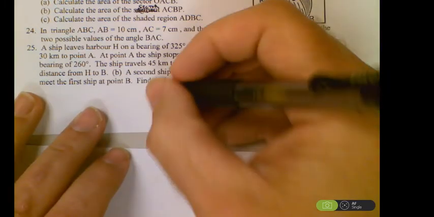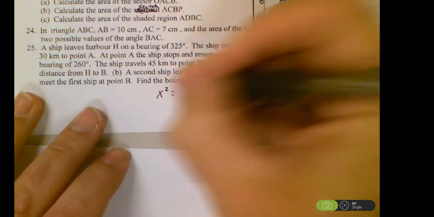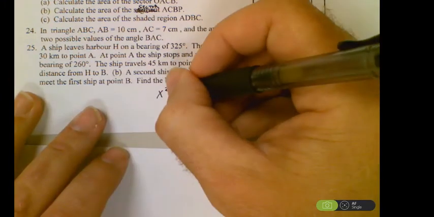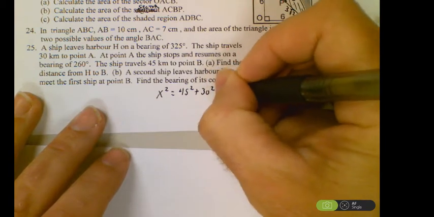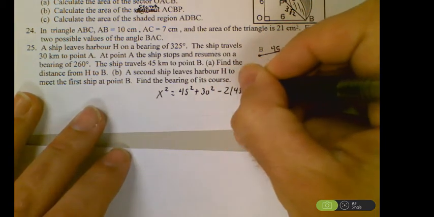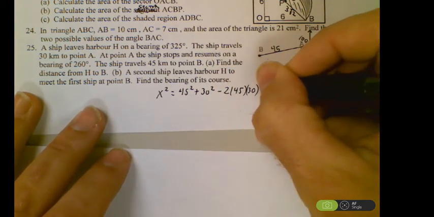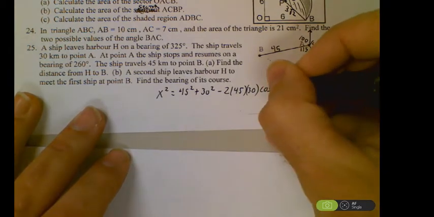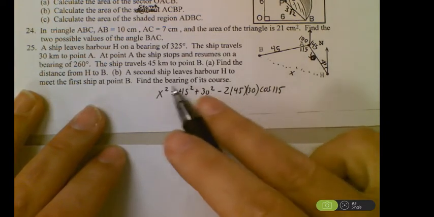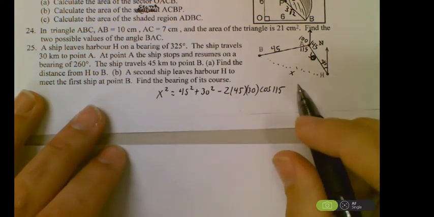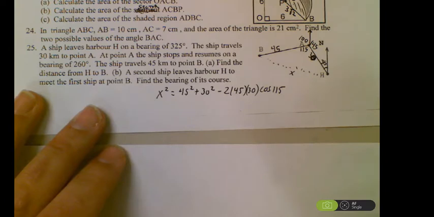We're going to start with x squared, and then 45 and 30 are the sides. So that would be our setup, and then just solve that out and take the square root so you can get your value for x. And that's going to answer that question.